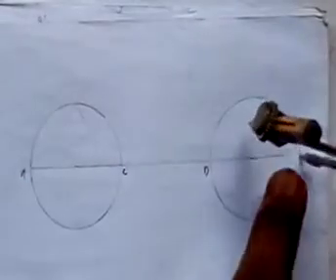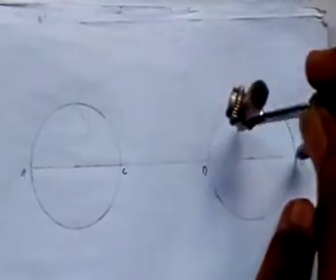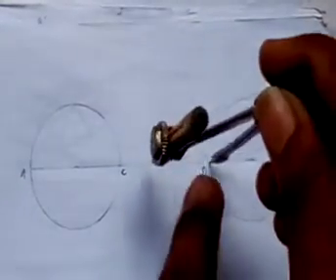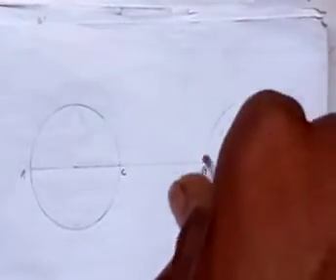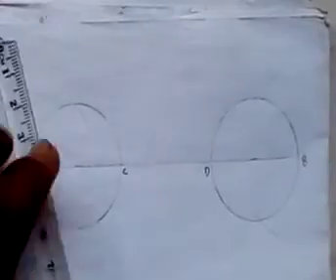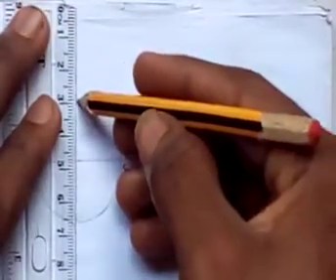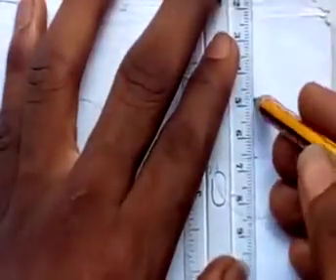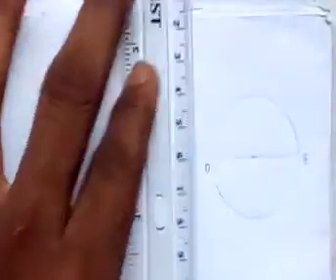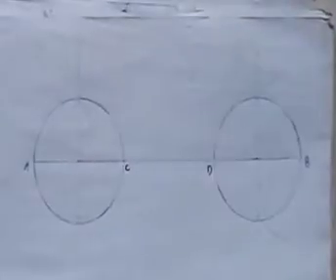Then I also bisect the second circle, upwards, downwards, and then the other one, upwards and downwards. So at the end of the day, I'll draw a line through the bisector, and I'll draw a line through this bisector too. So you can see that the line passes through the center.